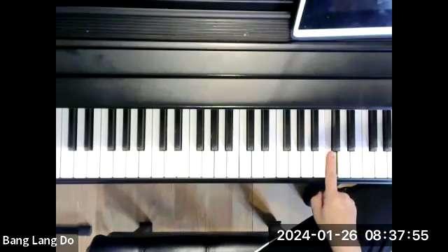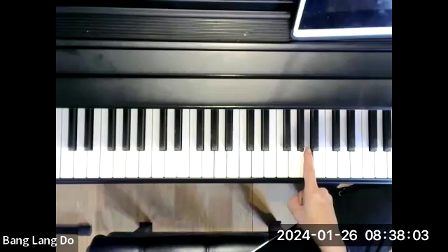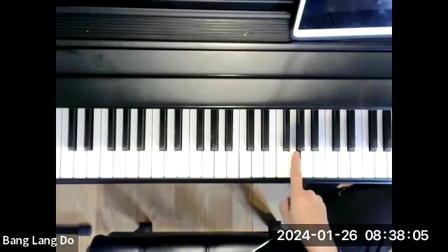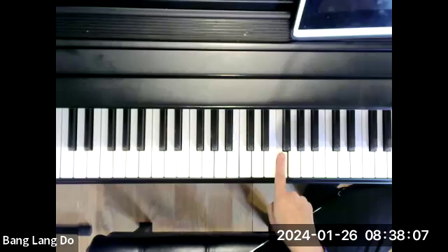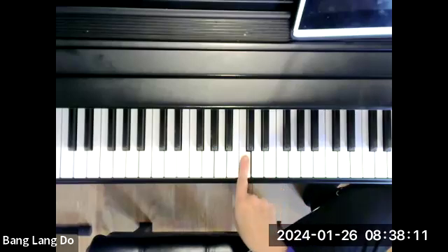Now we're going to go down. From that high C, blip down. Nearest key down. Blip down. This black key. Blip down, blip down, blip down.